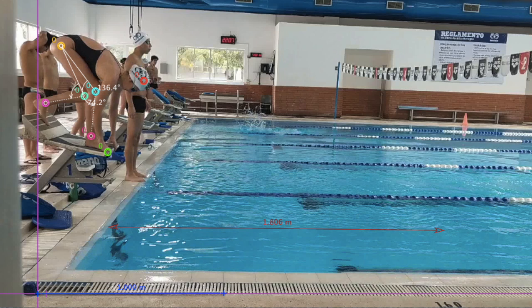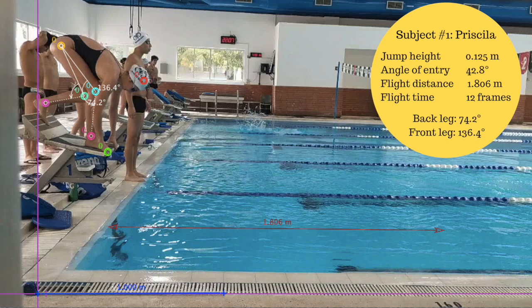From the two trials recorded, here we are presenting the results of the best trial. In the case of our first subject, Priscilla, she had a back leg angle of around 74 degrees and a front leg angle of around 136 degrees.